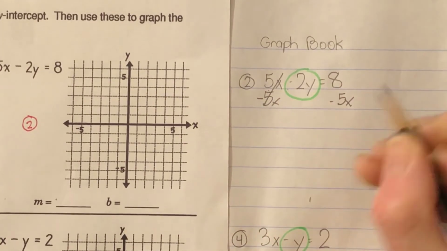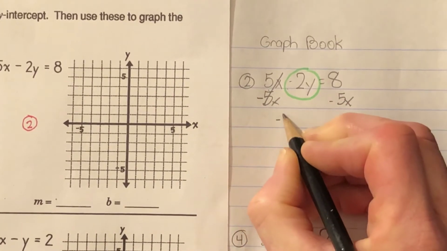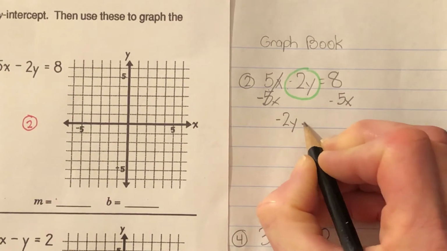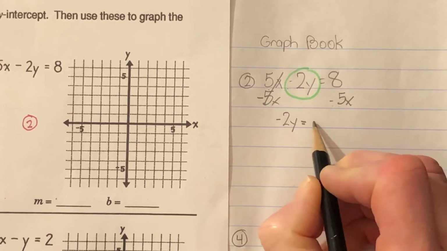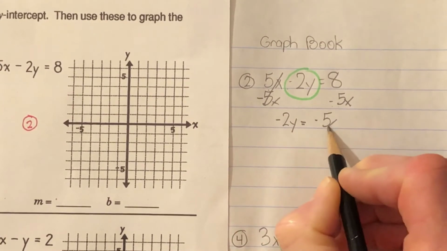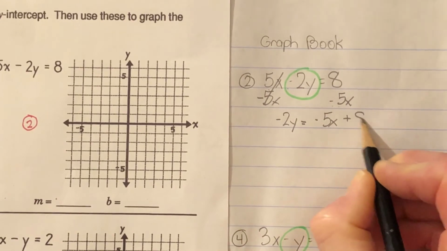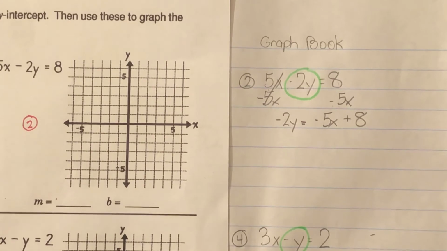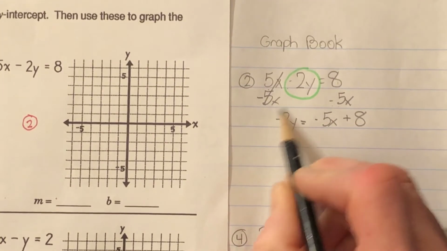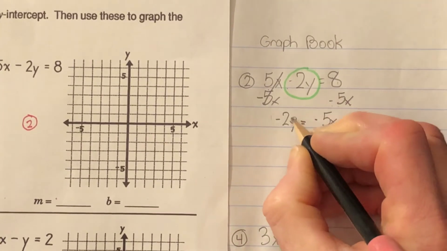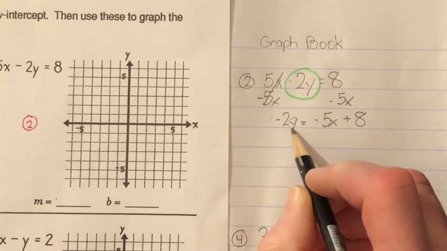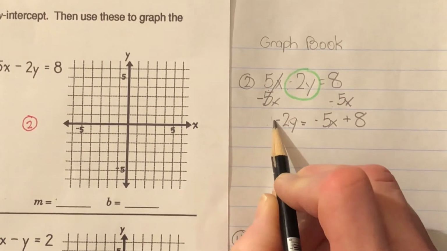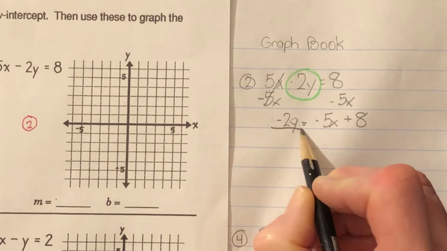That cancels out and leaves me with 2y on this page equals negative 5x plus 8. Remember, we can't add these together because they're different terms. Now that we've isolated the y term, we're going to focus on just the y. To undo the times negative 2, we will divide by negative 2.